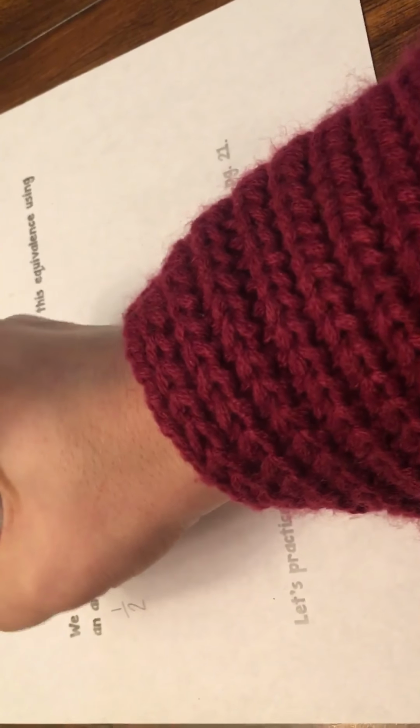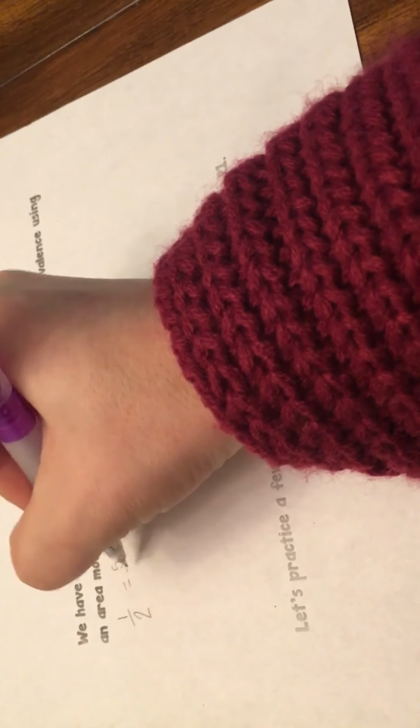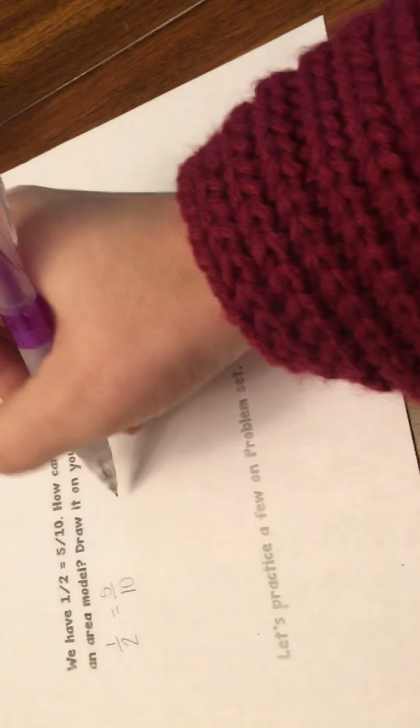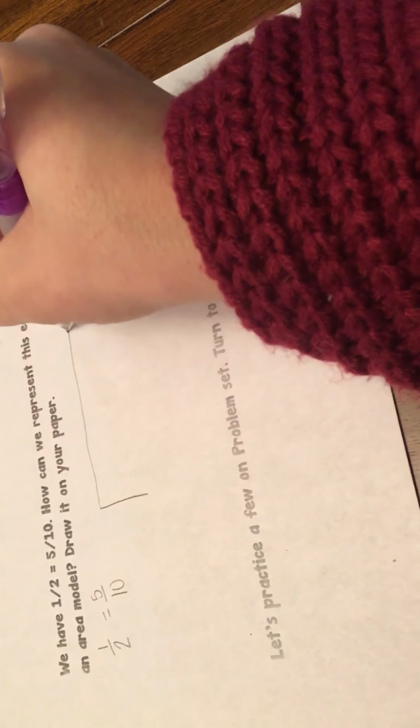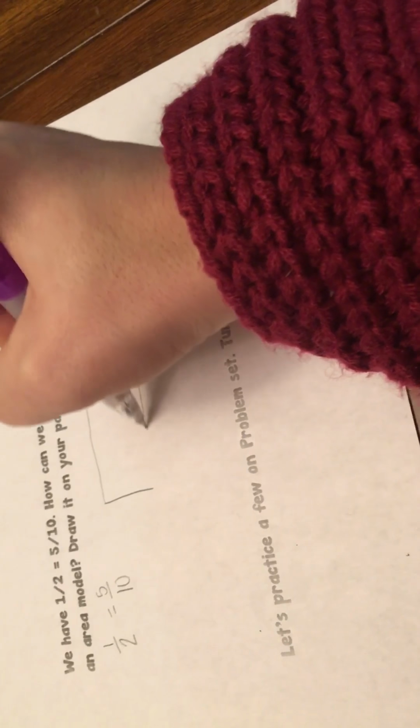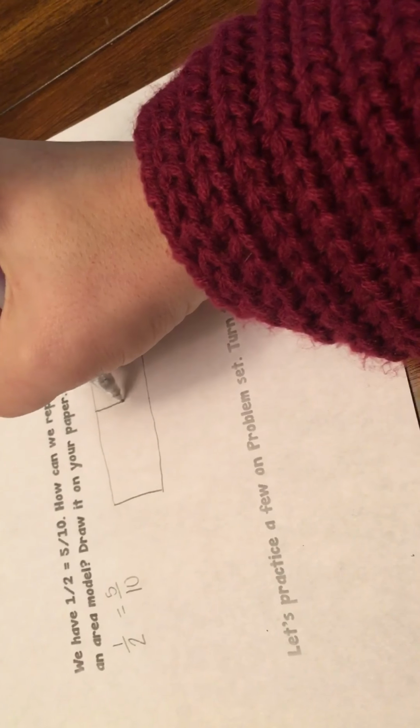All right, last one. Now we have 1/2 equals 5/10. So we want to represent this equivalence using an area model, and we're going to draw it. So we always want to start off with our first fraction, which is 1/2. So I'm going to draw an area model or a tape diagram that shows 1/2.